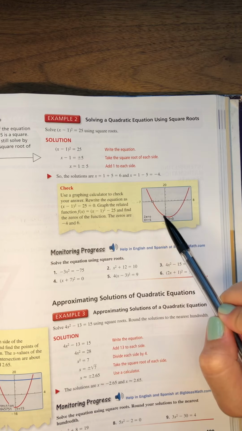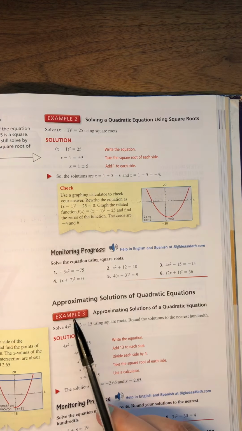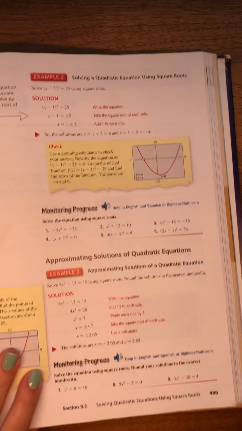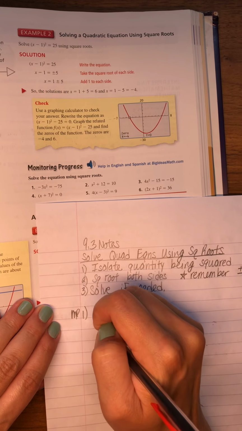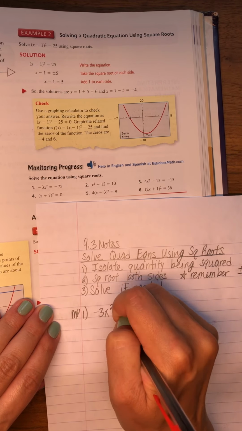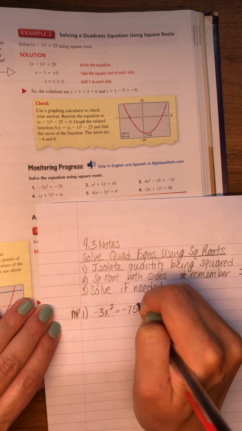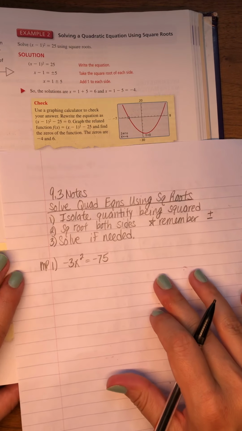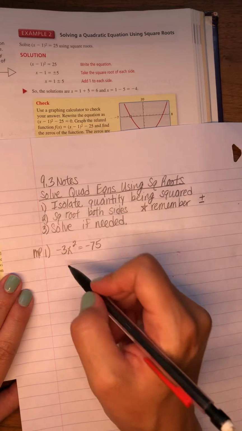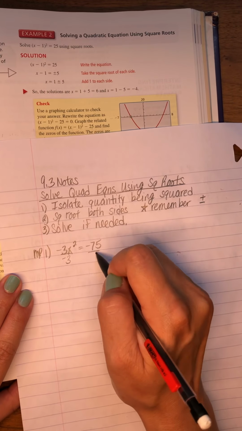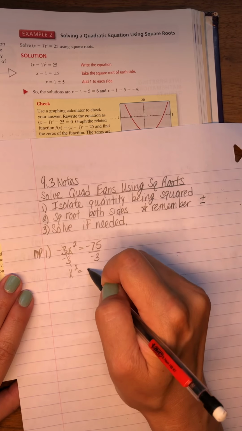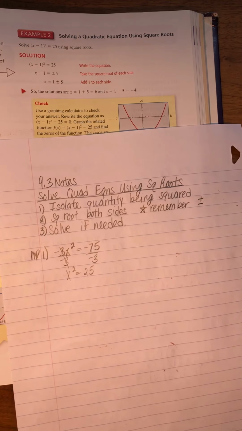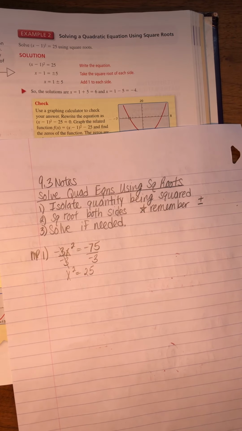Okay, we're going to try some monitoring progress questions here. So let's take a look at monitoring progress number 1. I have negative 3x squared equals negative 75. My first step is I'm going to isolate the x squared. Let's divide both sides by negative 3. I get x squared equals positive 25. My next step is I need to solve for x.